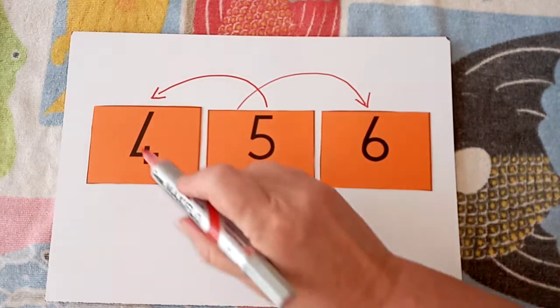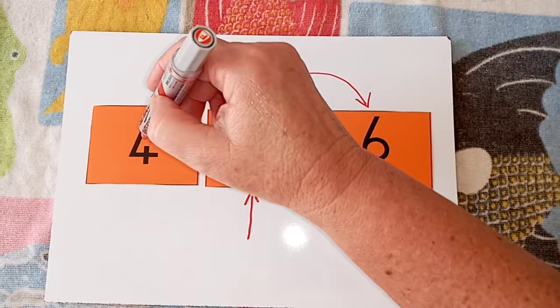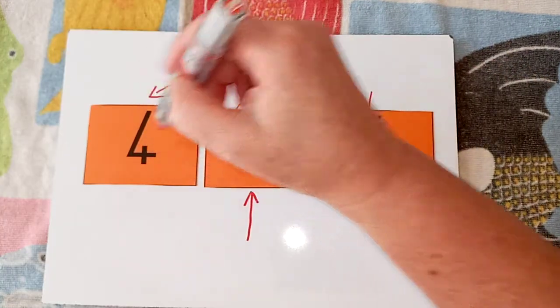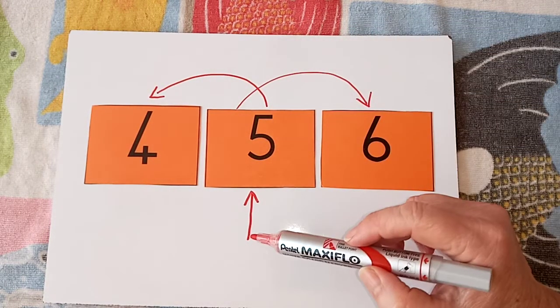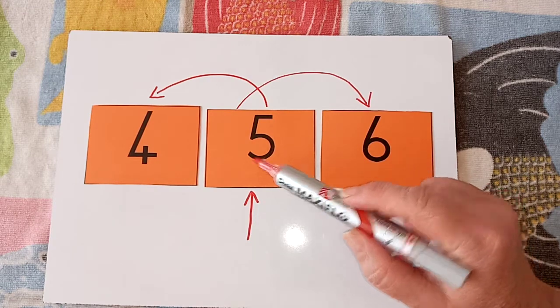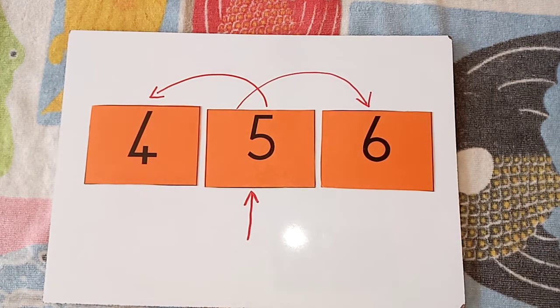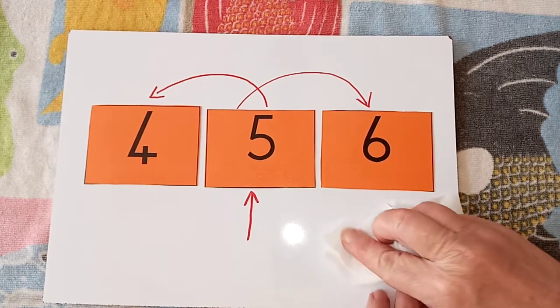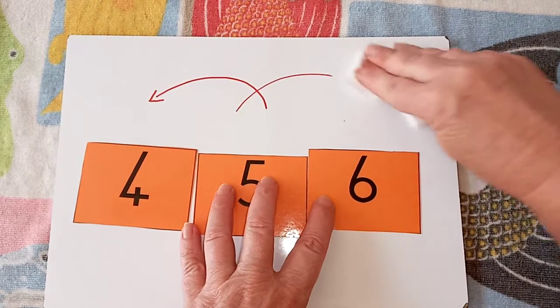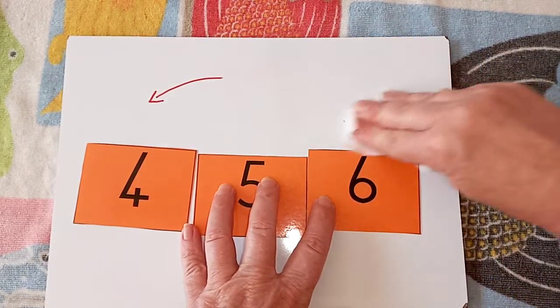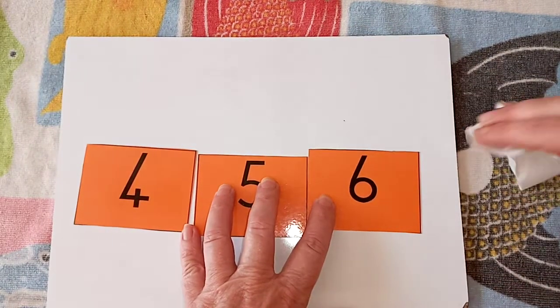Right, so 4, 5, 6. 4 is before 5, 6 is after 5, and 5 is in between 4 and 6. Right, so let's have a look now. I'm going to show you a number, and I'm going to ask you a question, and you can just answer it, and then I'll tell you the answer, and let's see how many you can get correct. I'm sure you're going to do just fine.